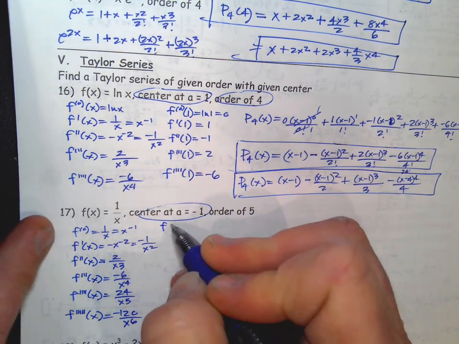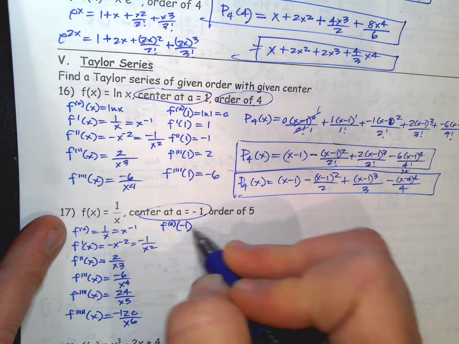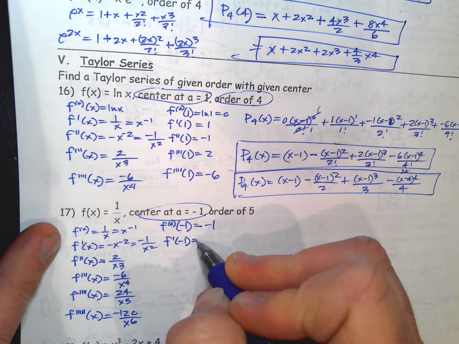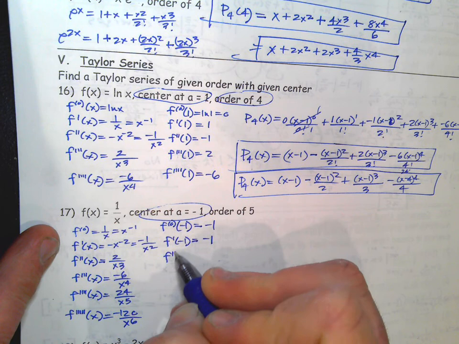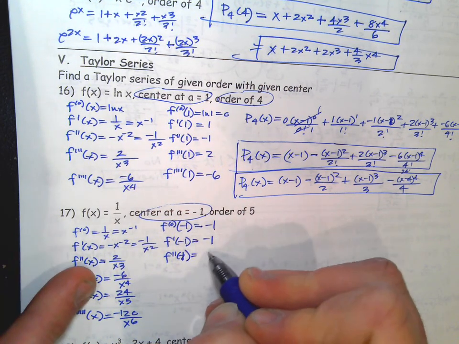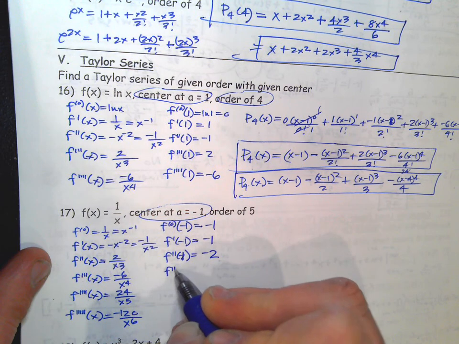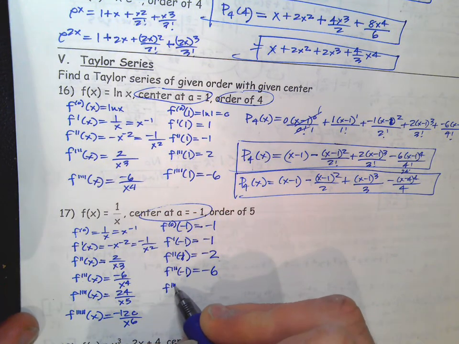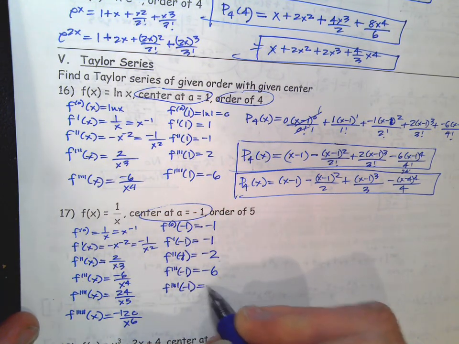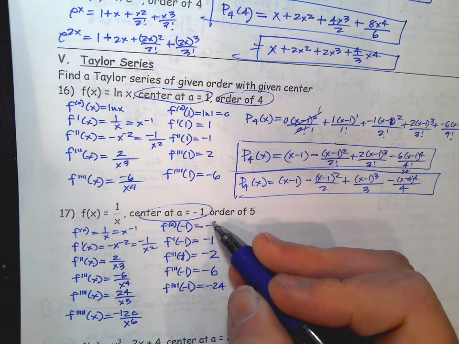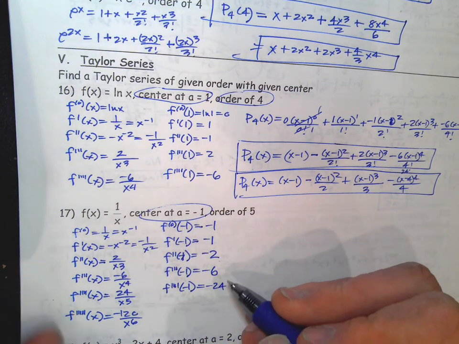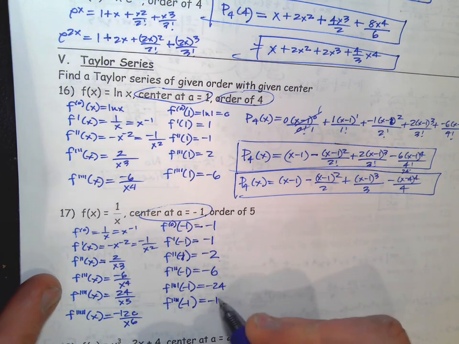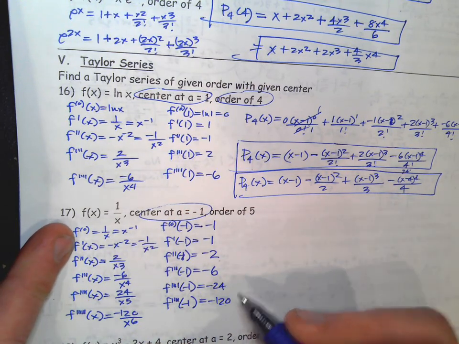Then we need to plug the center into all of these. So you plug in negative 1 and you get negative 1. Here you're going to get negative 1 also. Here you're going to get negative 2. Here you're going to get negative 6. Here you're going to get negative 24. And those are factorials, by the way. 0 factorial, 1 factorial, 2 factorial, 3 factorial, 4 factorial. It's kind of interesting. And the last one is negative 120. Okay, so it's not going to alternate, even though at first it kind of looks like it's alternating.